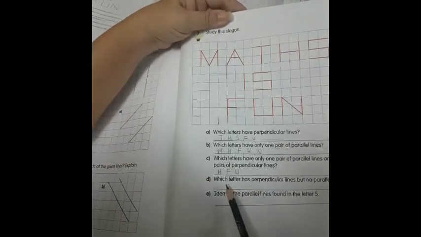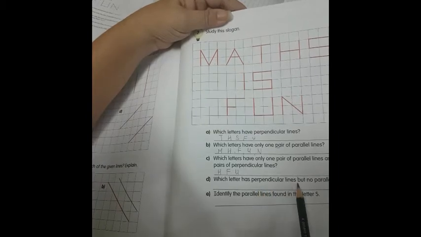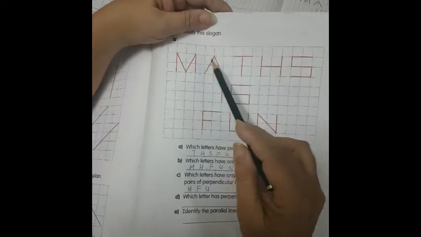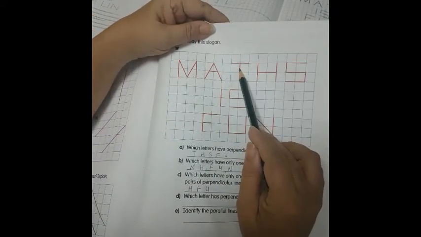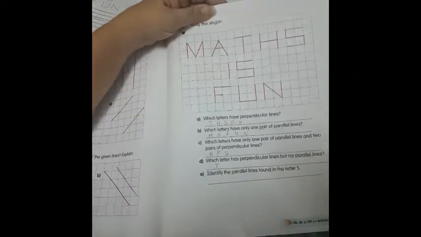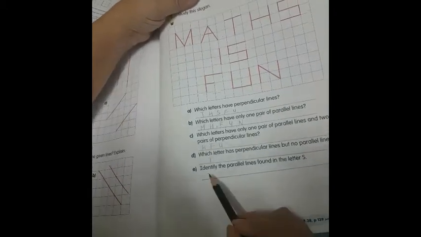Alright, next one. Which letter has perpendicular lines but no parallel lines? So if you look at the letters, T has perpendicular but no parallel. So the answer is T. And the last question.